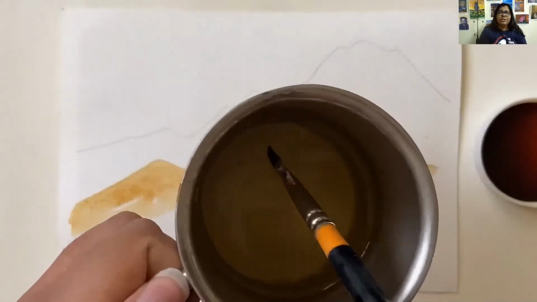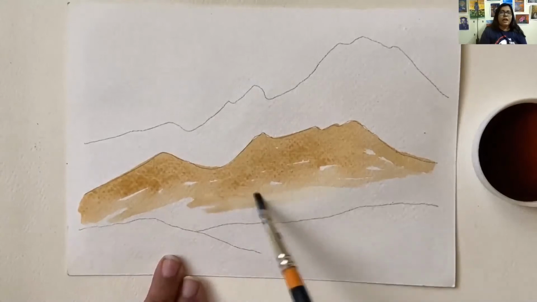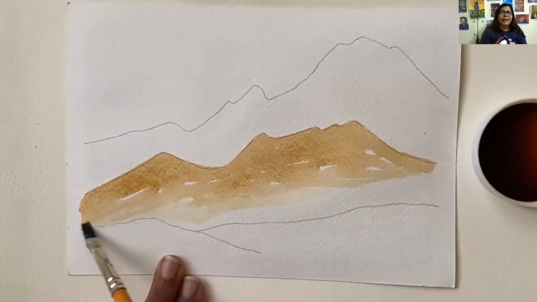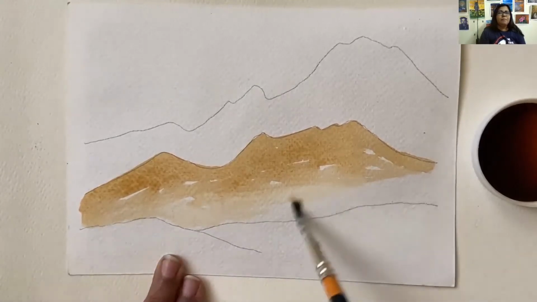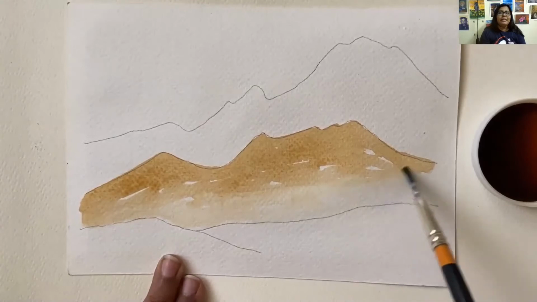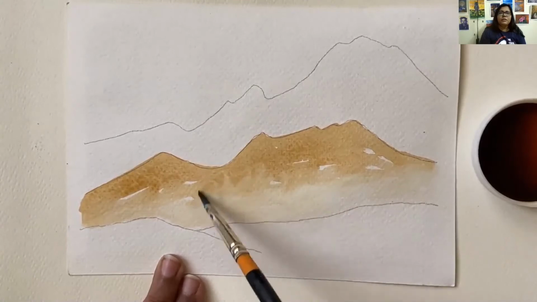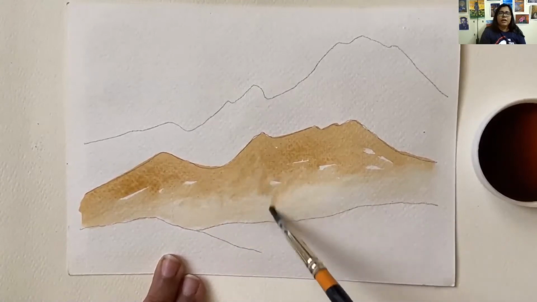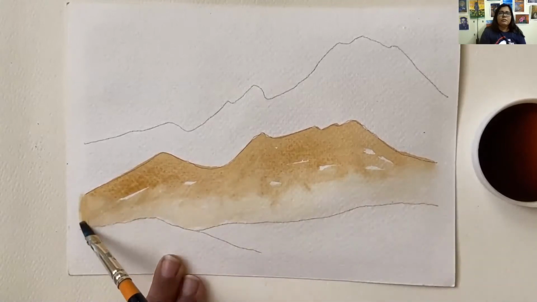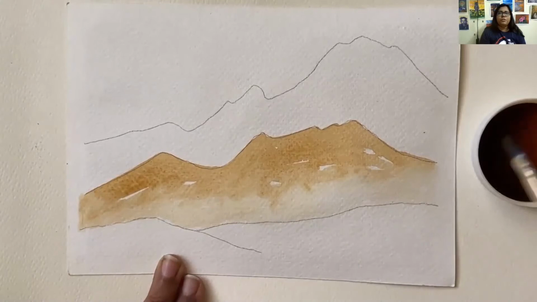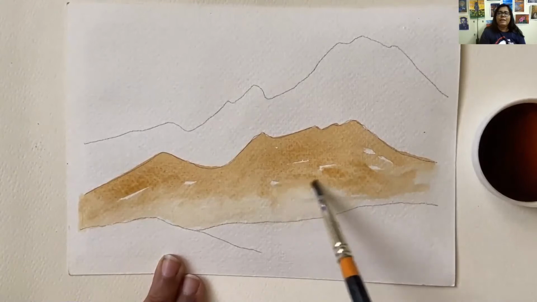So next, see, I'm just using the water. I'm not using coffee anymore. I'm just using the warm water, and now I'm dragging that color downwards. I'm not using coffee for this area. I'm just dipping my brush in that water and dragging this color downwards. See how nicely it's fading? Just drag that coffee color downwards and use the water for the lower portion. If you feel that it is getting too faint, you can use a bit of coffee at some parts also.